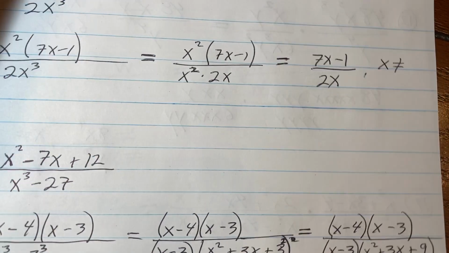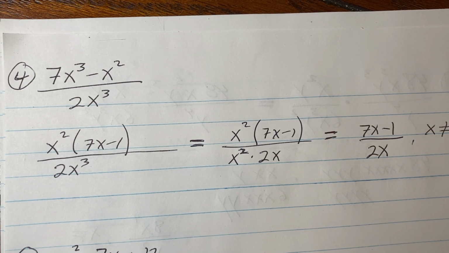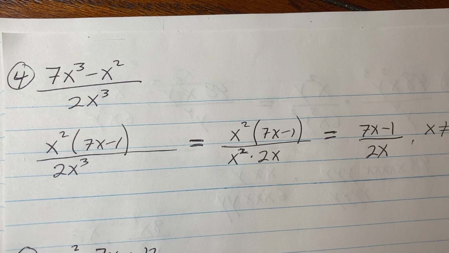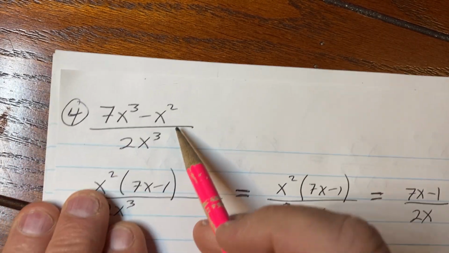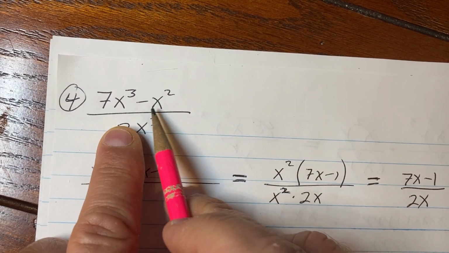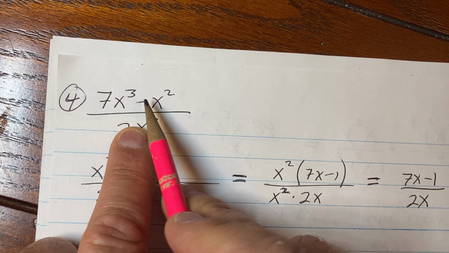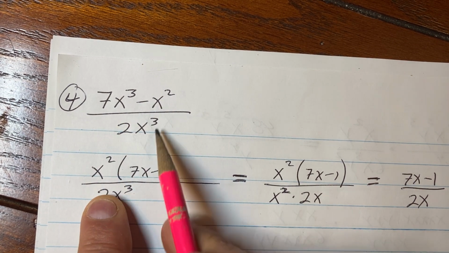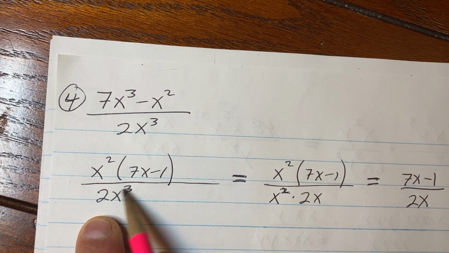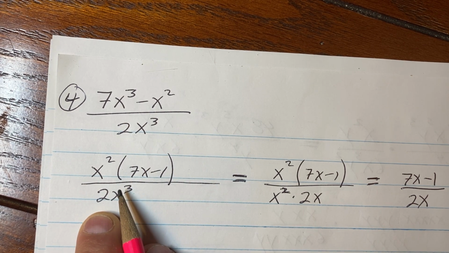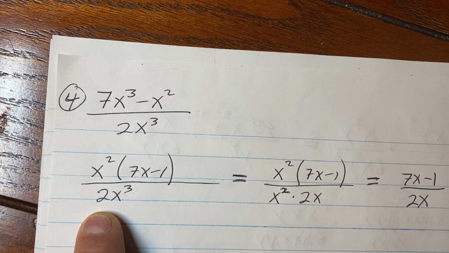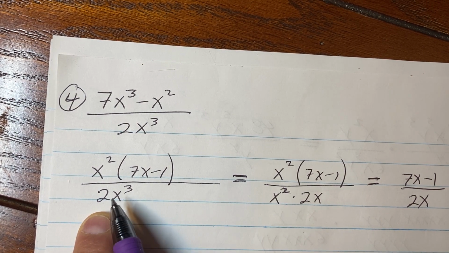When you do this, first factor the numerator and denominator. So in this one, can you factor it out? Common factor is x squared on the top, so I factor out an x squared on the top. The denominator cannot be factored. Now, can you divide out any common factors? Can you factor something out?